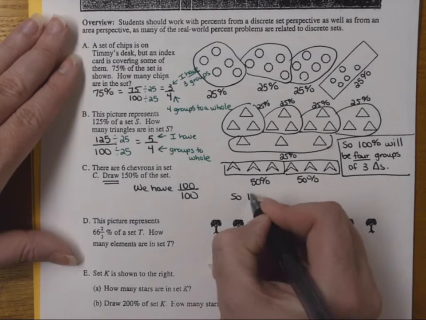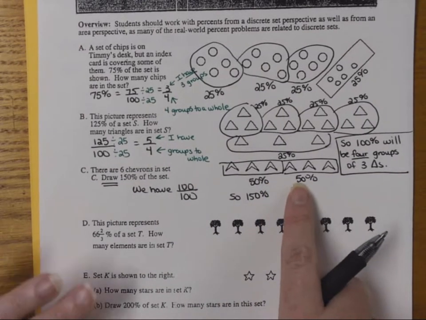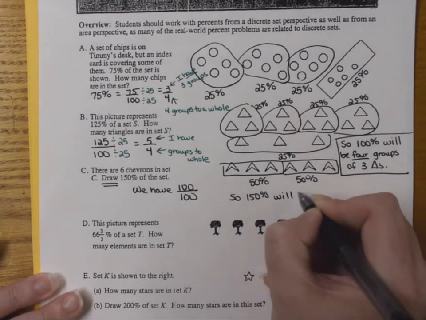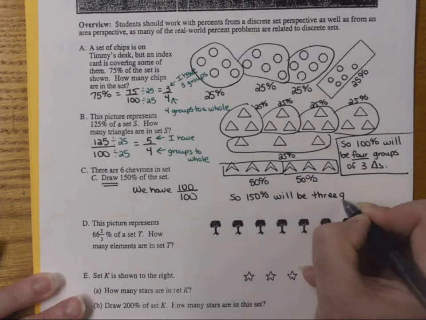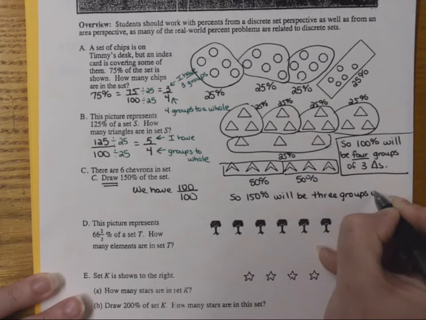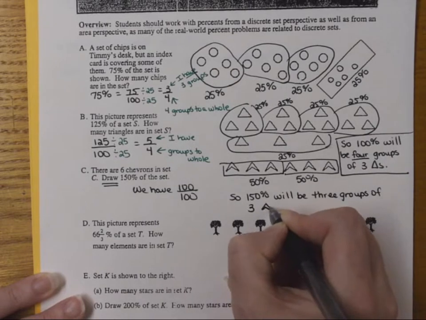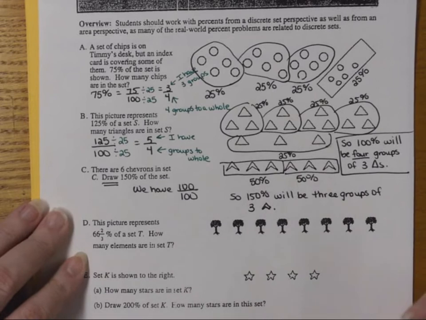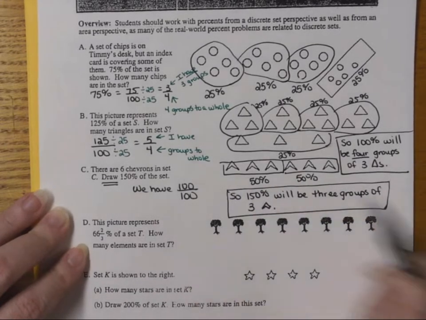And then in the end, how many groups will we need to get to 150%? We'll need one more than we have, right? So 150% will be 3 groups of 3 chevron-looking things, okay, or Star Trek lapel shapes. Just let the nerd come out there.